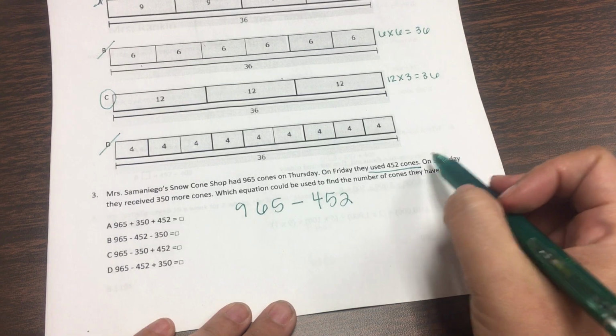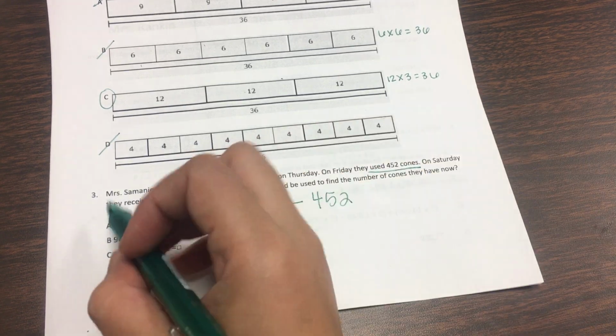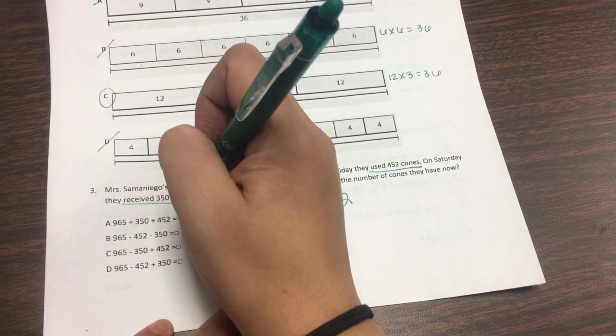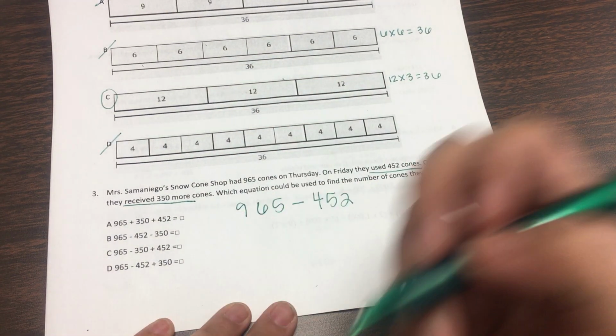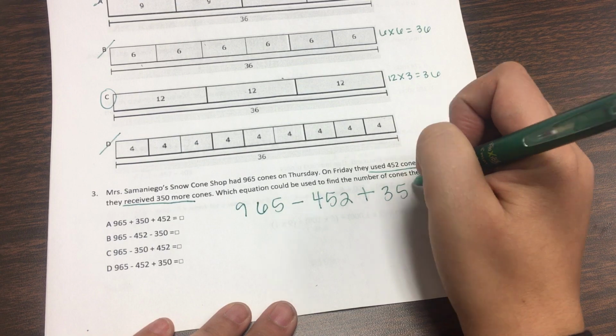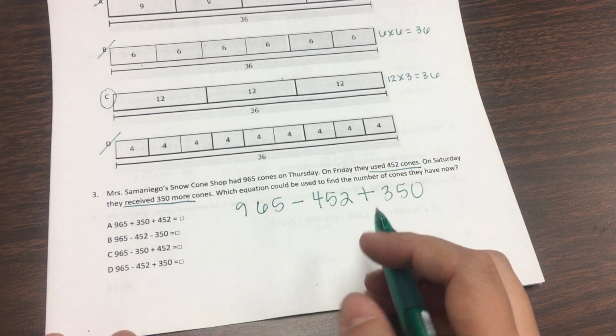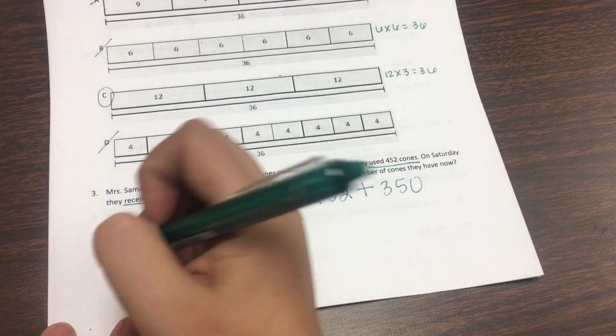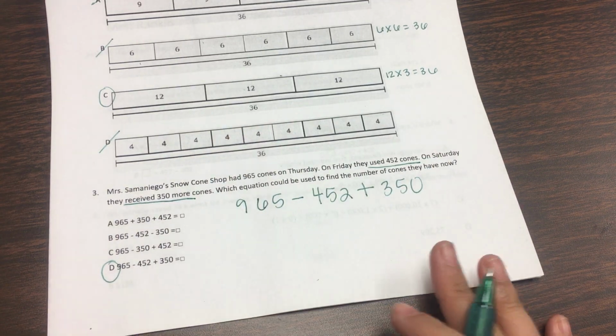Okay. Then it says on Saturday they received. So if you receive something, you're going to add it, 350 more. So look at your answer choices, and D is correct.